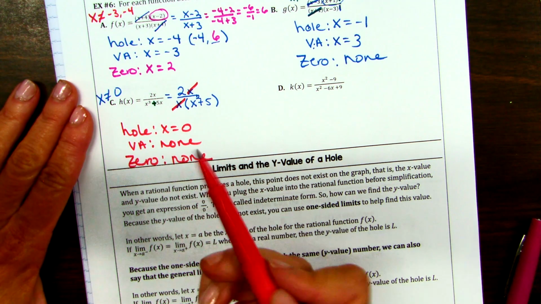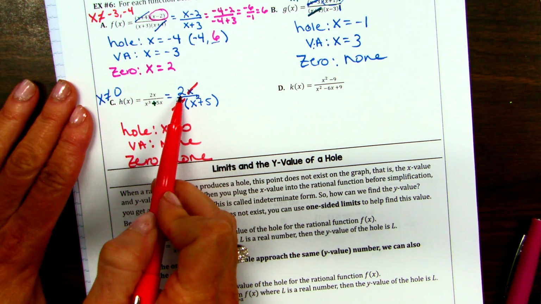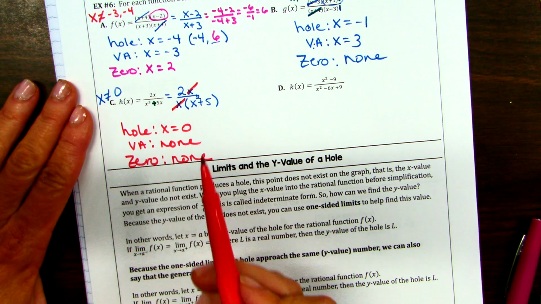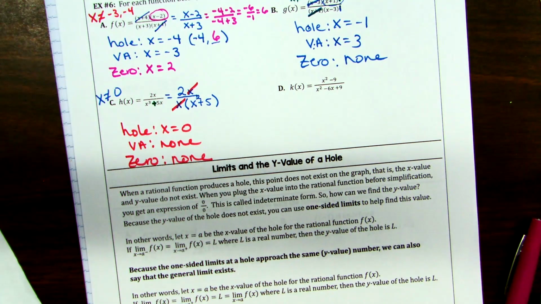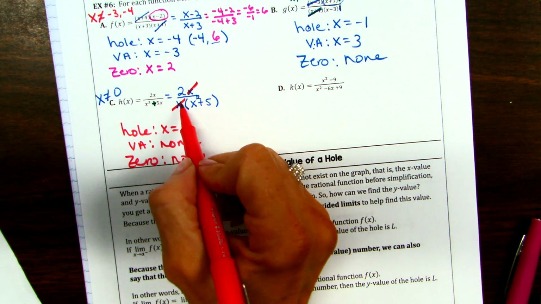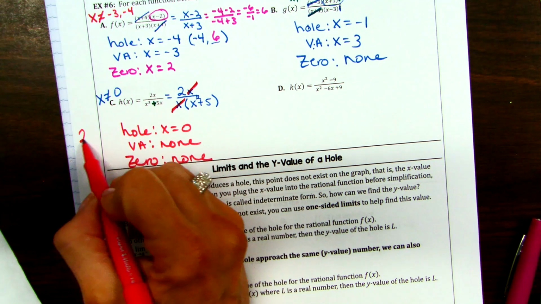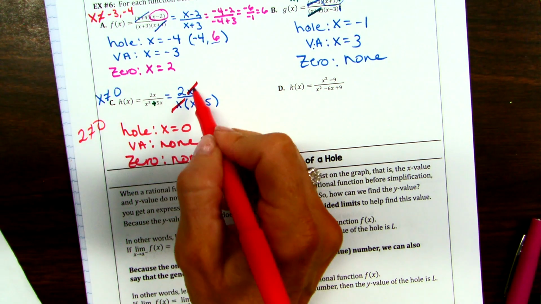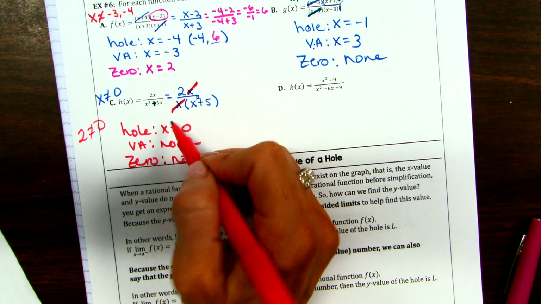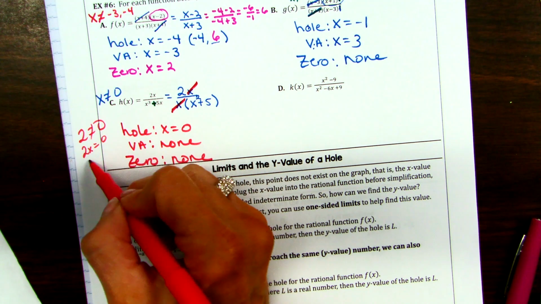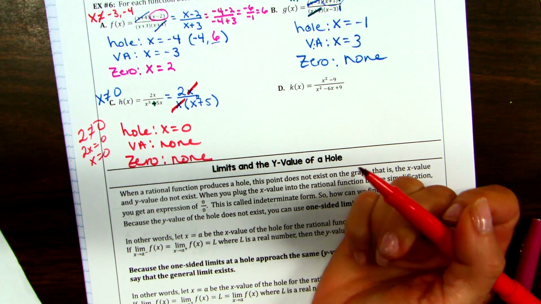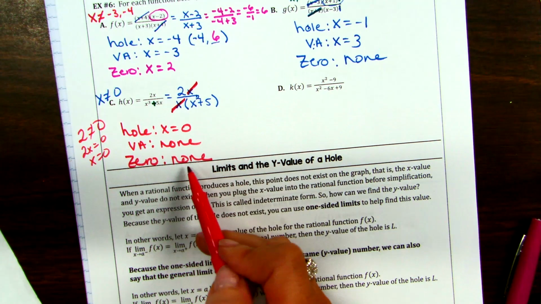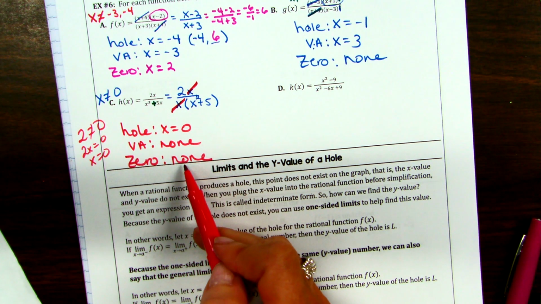None. So be careful. It's common to think that 2 would be the 0. All of these come from a factor, like x plus something or just an x. The x canceled. So you can't set 2 equal to 0 and solve it. It doesn't make sense. If it had been a 2x, like if the x had not canceled, you could have solved it, of course, and said x equals 0. Okay? But that wasn't the case. So there are many, many, many situations where you don't have an x-intercept with rational functions.